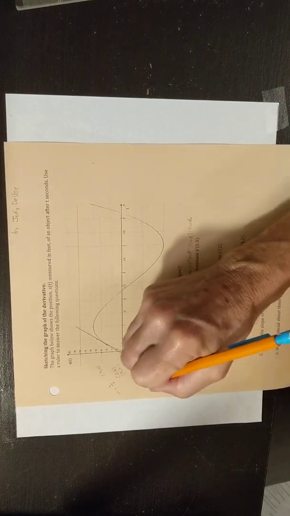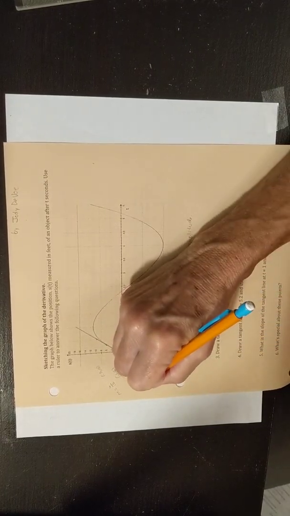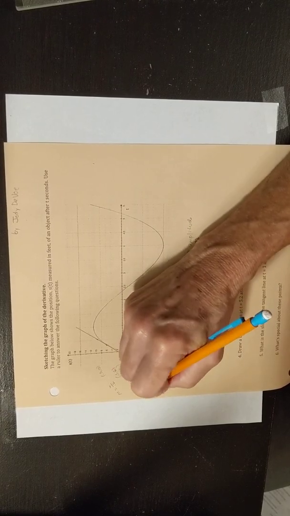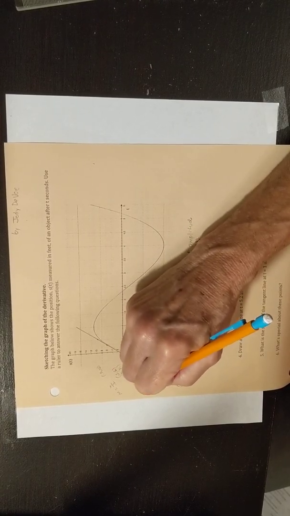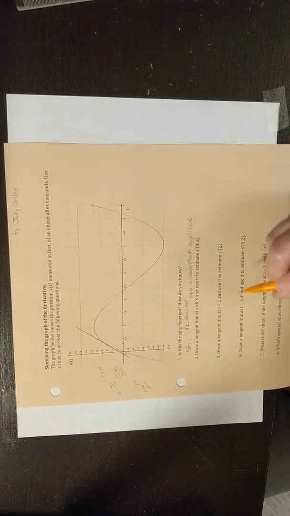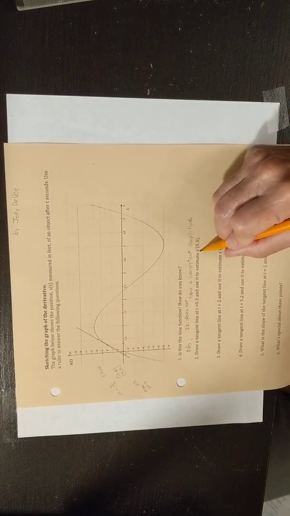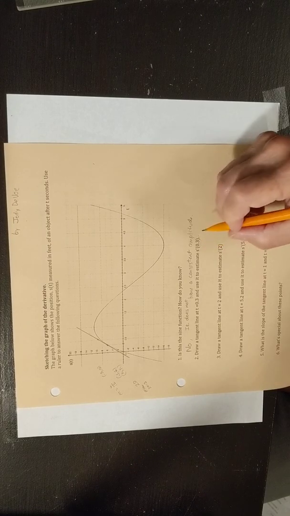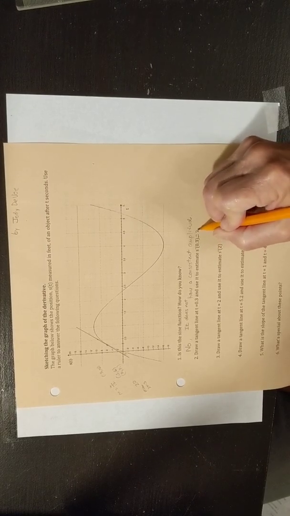So the slope of the tangent line is 20. M tangent at x is 0.3. What does that mean? That means that the derivative, which is the slope of the tangent line at 0.3, is equal to 20. All right, that's what that means.